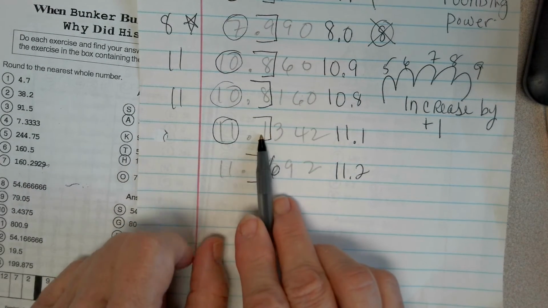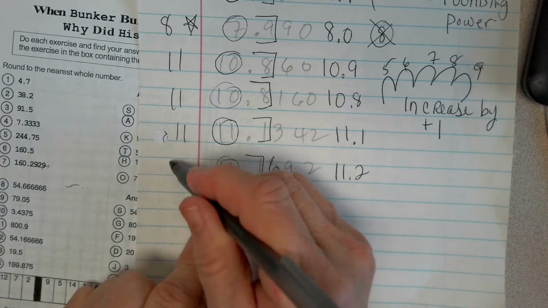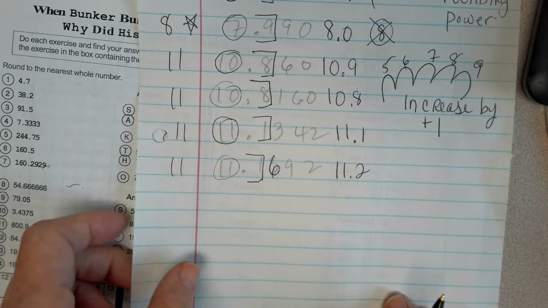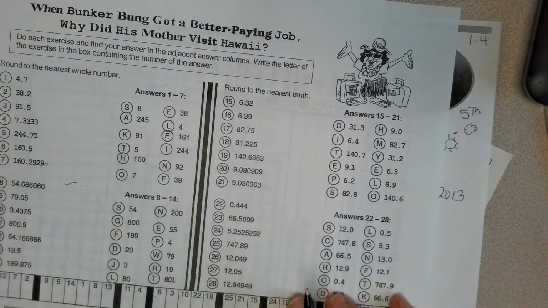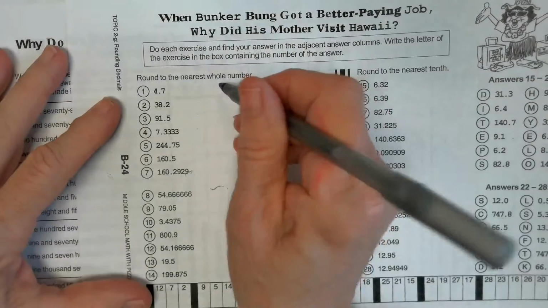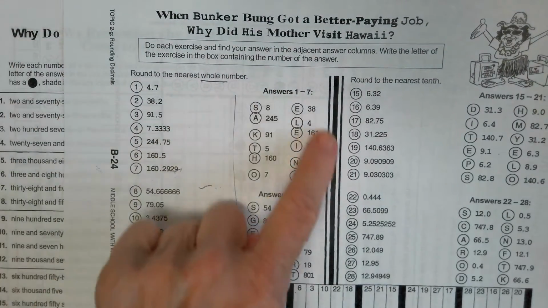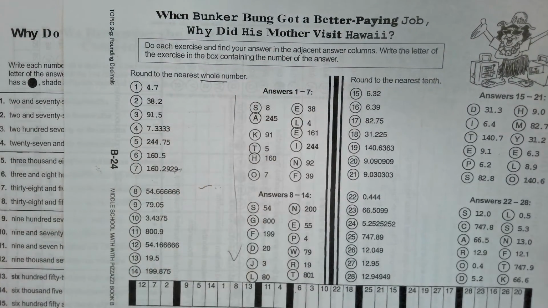Yeah, because that's a wimpy little one. So it's going to be 11. And in fact, this one is the same thing. It's going to be 11. So all I'm going to help you with, okay, so all of these are whole numbers straight down, all the way down to here. These are your answers. So we'll do a couple of them.